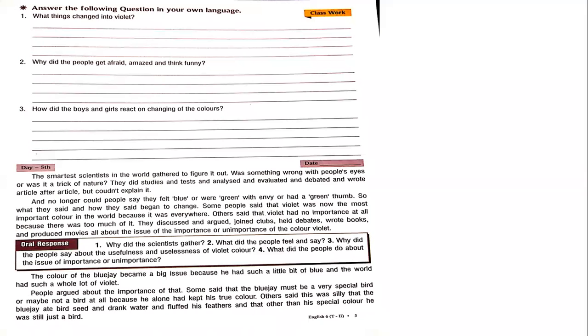So why were people reacting in such a manner? Why were people afraid of it, or amazed, or why did they think it was funny? People reacted in such a manner because from small things to big things, everything has turned violet, but only one thing, the blue jay, has not changed its color. And that's why people thought it was very amazing, very funny, and they were afraid of the situation. उनको डर भी लग रहा था कि ऐसा हो गया तो कुछ प्रॉब्लम भी हो सकती है. उनको फनी भी लग रहा था क्योंकि ऐसा कभी हुआ नहीं आज तक कि पूरी दुनिया वायलेट कलर की हो जाए.